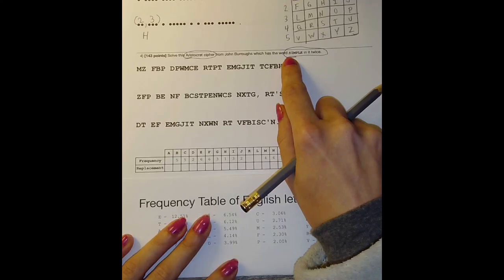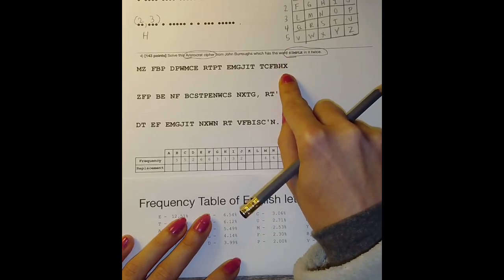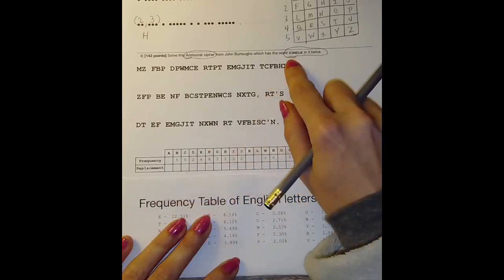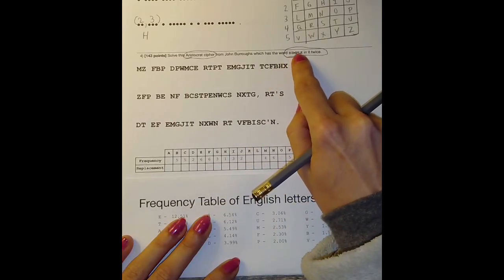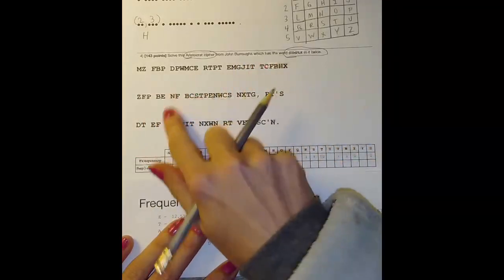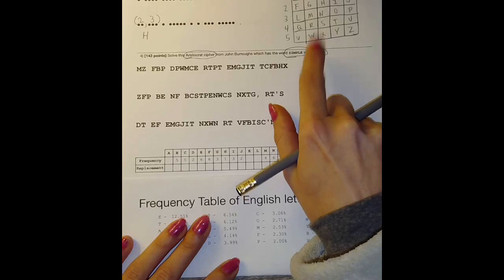By the way, there's a rule. No letter can ever decrypt to itself. So don't forget that. If you have an X, it can't decrypt to an X. And vice versa with any other letter. So simple is a 1, 2, 3, 4, 5, 6 letter word. So I'm going to look through here and see which ones are 6 letters and which ones are mentioned twice.